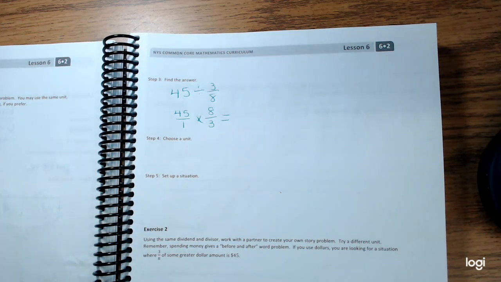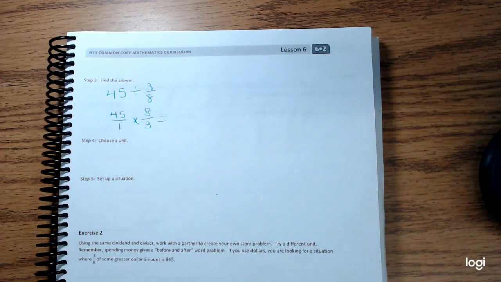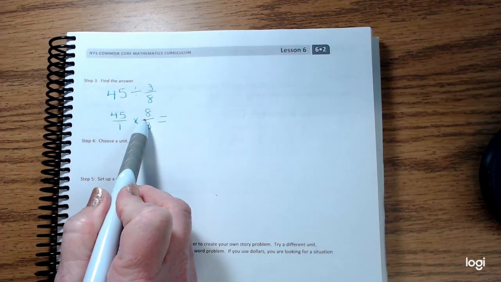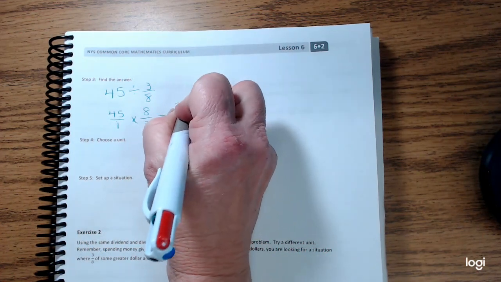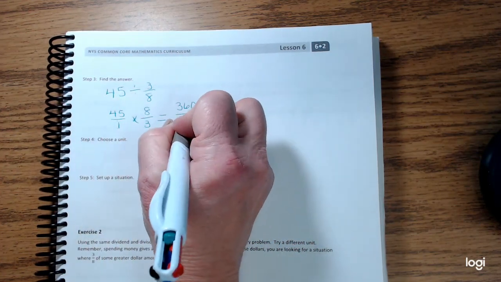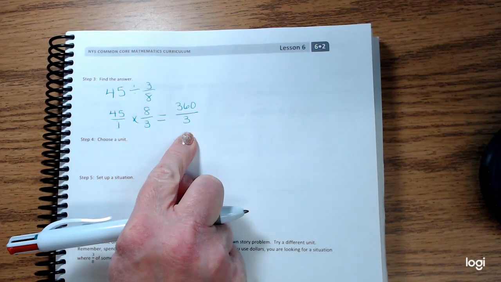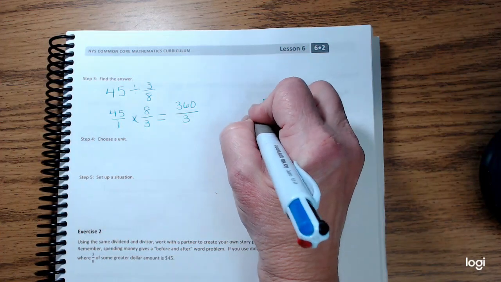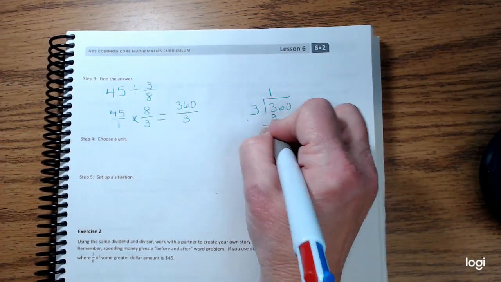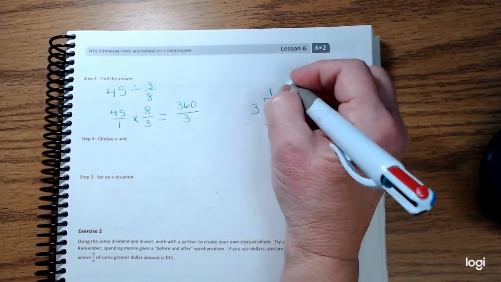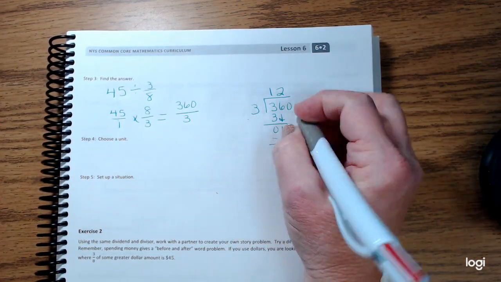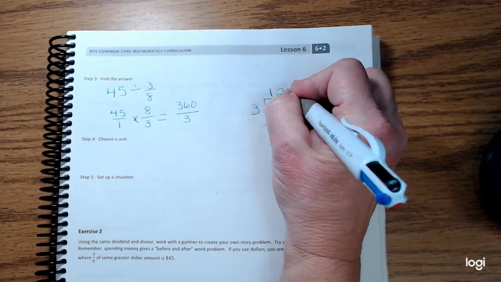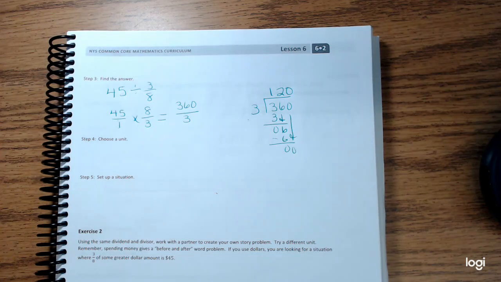Now some of you are seeing why sometimes models might be easier, because you're going to have some large numbers here. Since we're doing this problem together, I'm going to tell you that 45 times 8 happens to be 360, and 1 times 3 is 3. This is obviously top heavy, so we're going to do some dividing. I'm going to take 360 divided by 3. 3 goes into 3 once. 3 goes into 6 2 times. Then I still have a 0, so my answer here should be 120.